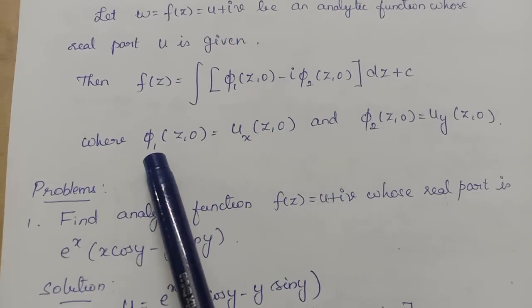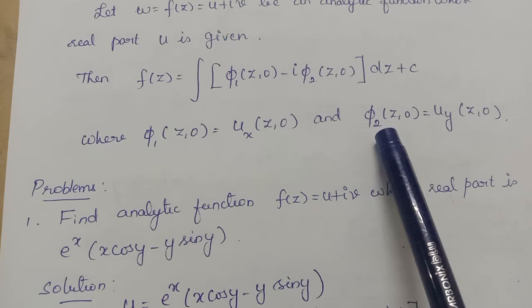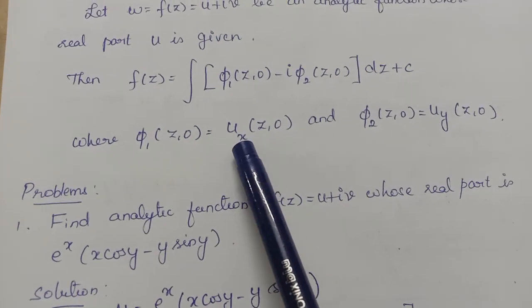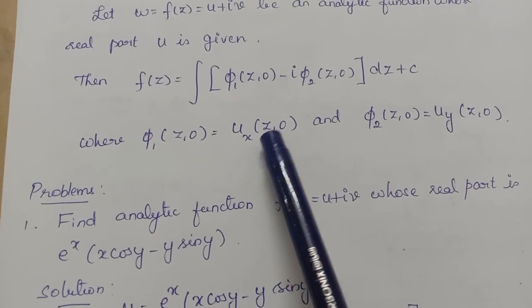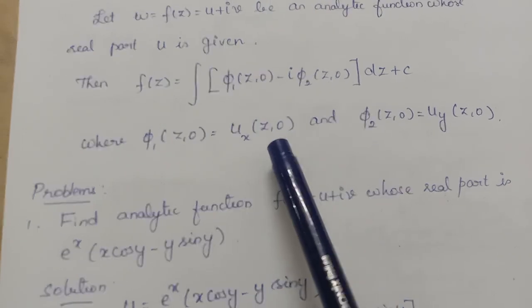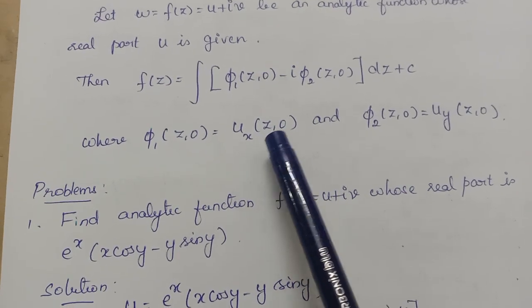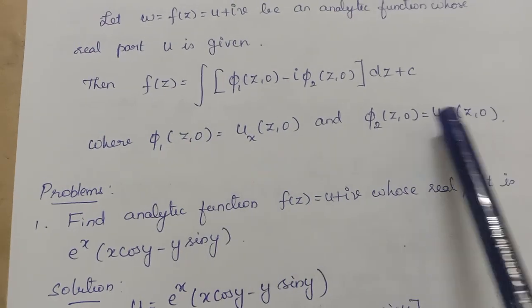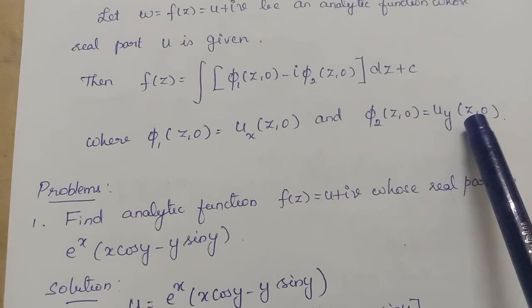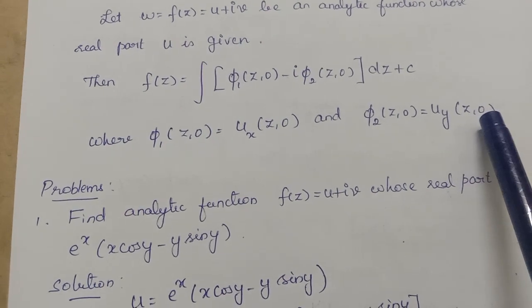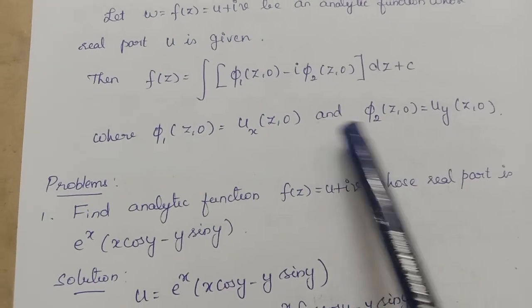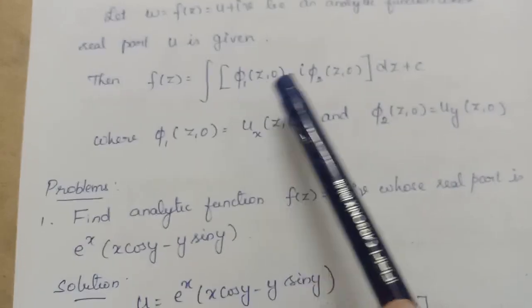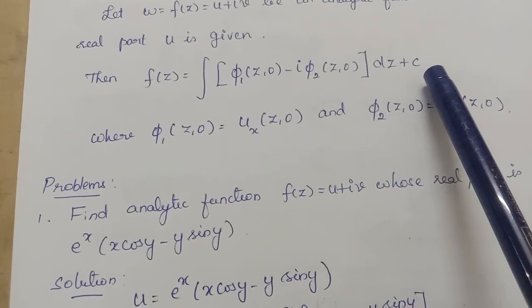In ux, you replace x by z and y by 0. That will give you phi 1. And in uy, the same thing: replace x by z and y by 0. That will give you phi 2. Then the formula is integral of phi 1 minus i phi 2 into dz plus c.